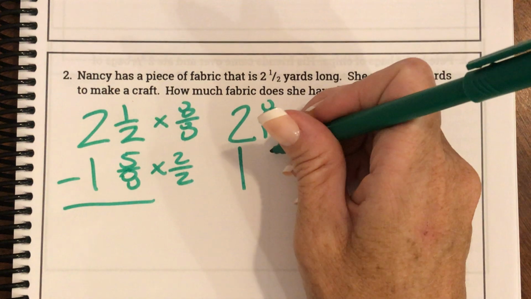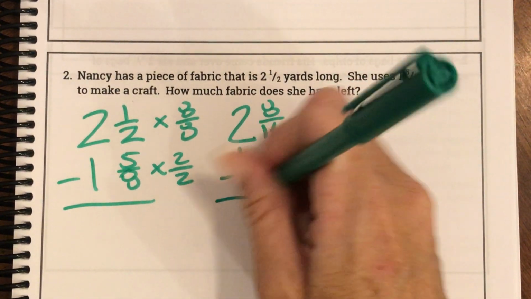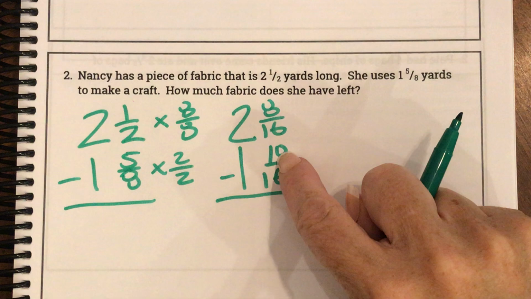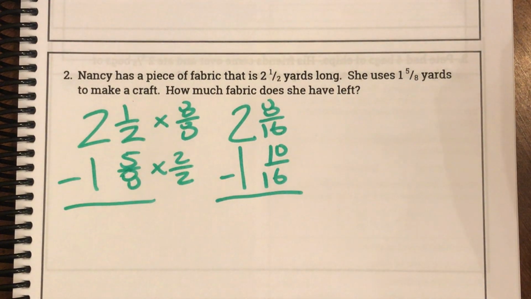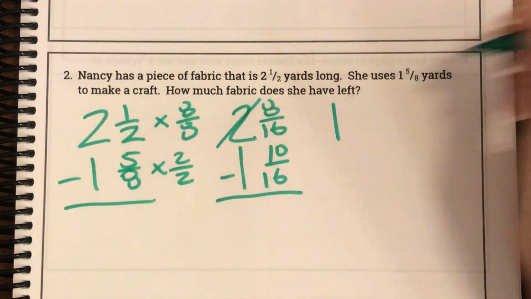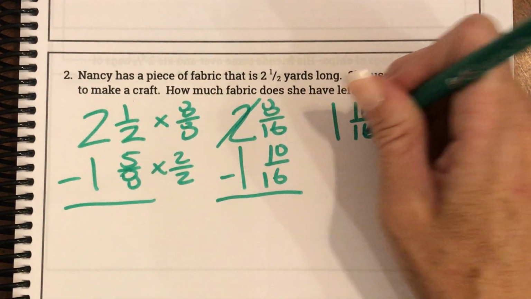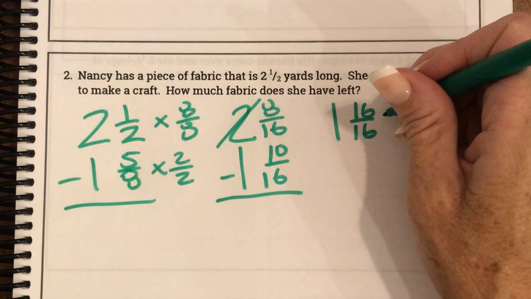And for the bottom, we're going to multiply by 2 over 2. So we get 1 10/16. Okay, now that we have common denominators, we're going to regroup if we need to. So 8 minus 10 is not possible. So let's take 1 away. And that 1 that we took away, we're just going to cut up into 16 out of 16 pieces.